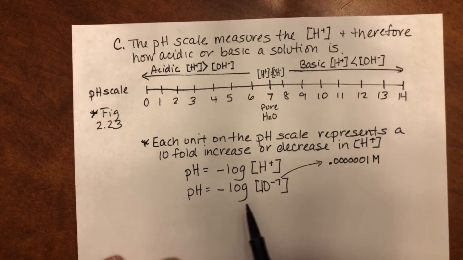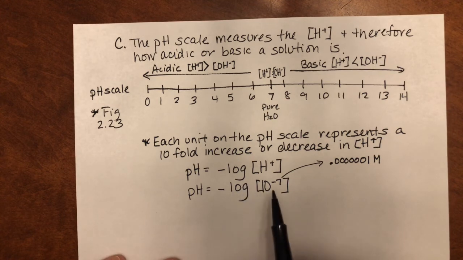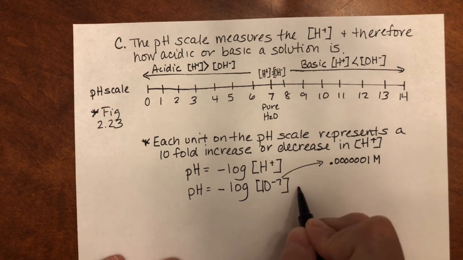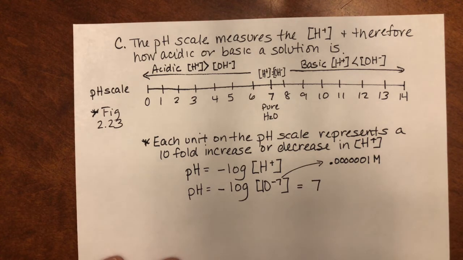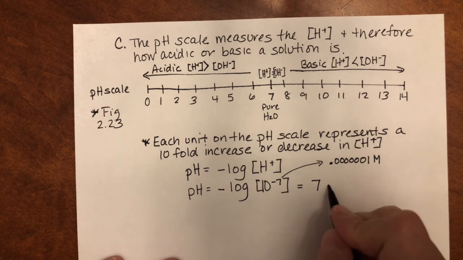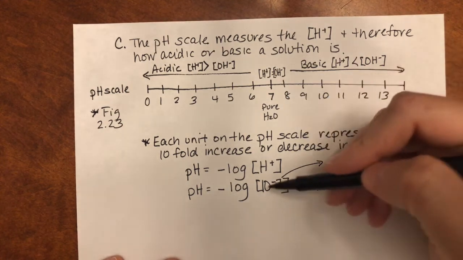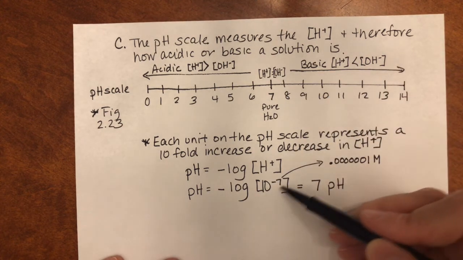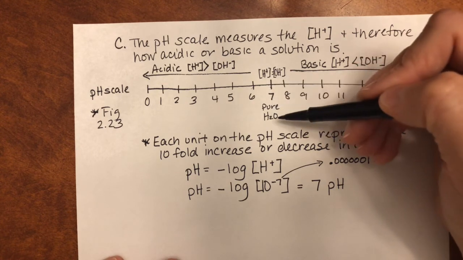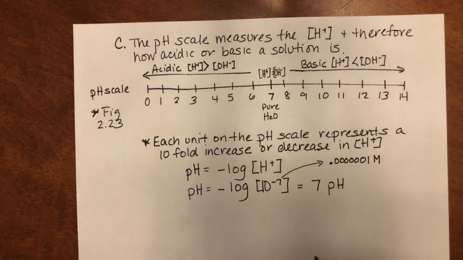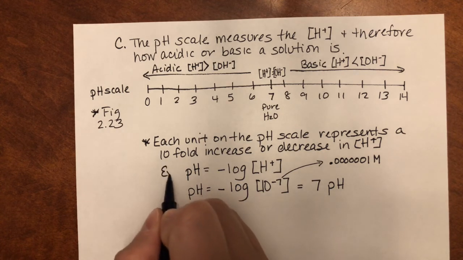So if you were to take your calculator and put the negative log of 10 to the negative 7, and put equal, guess what you would get in your calculator? The number 7 would come up. And so that is why a solution that has a concentration of 10 to the negative 7 has a pH of the number 7. All right, so that's one example.